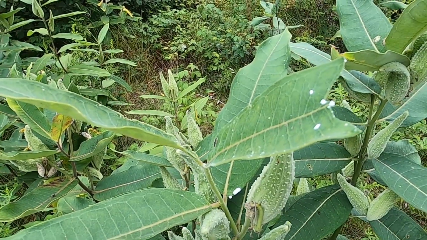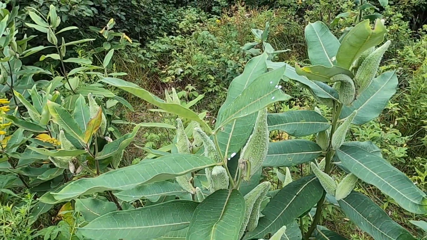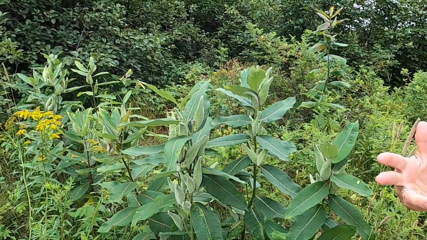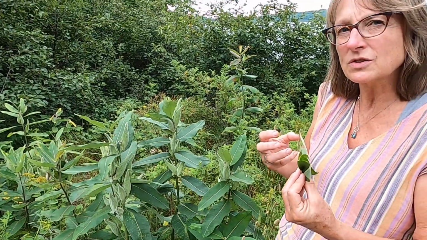So the milkweed has evolved both chemical and physical defenses against predators, but the monarch butterfly has evolved, I call them, biochemical defenses. It can sort of sequester and store away that toxin and maybe detoxify it. It also has behavioral defenses.